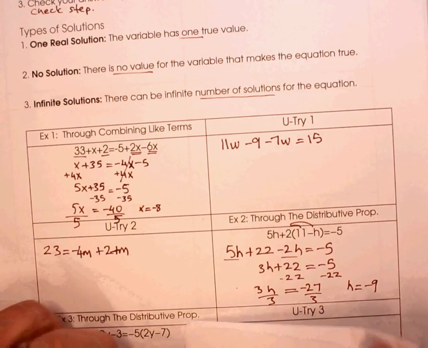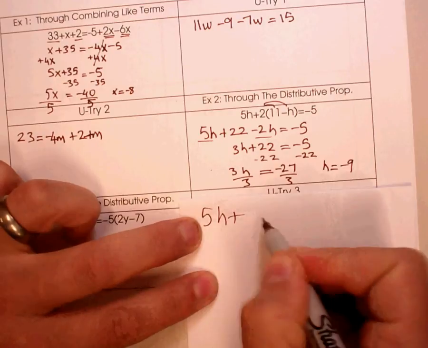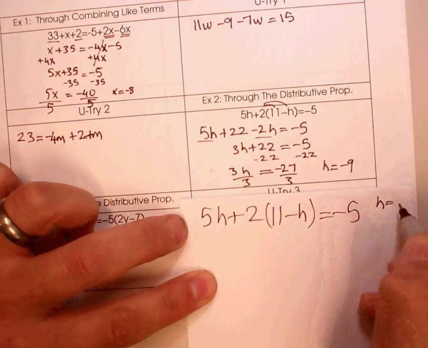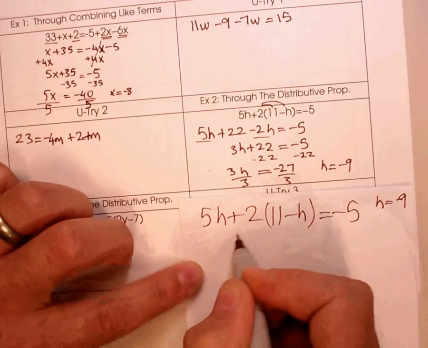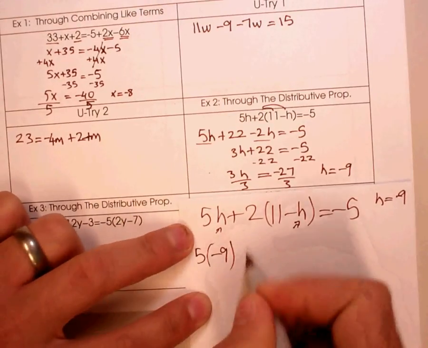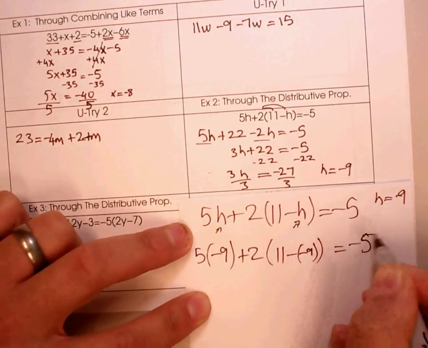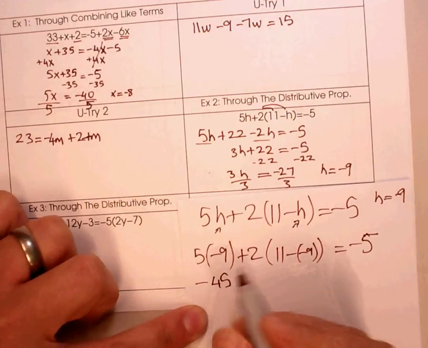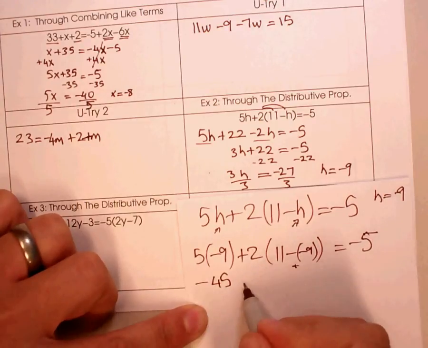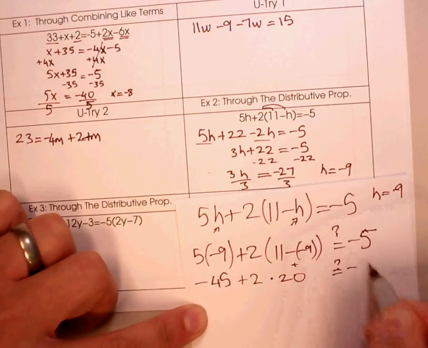I will do a quick check right here. 5h plus 2 times 11 minus h equals negative 5, and I'm checking to see if h equal to negative 9 was correct. I will substitute that into the original equation, so I will have 5 times negative 9 plus 2 times 11 minus negative 9 equals negative 5. This is negative 45 here. 11 minus negative 9 is going to be plus 9 together, and I will do 2 times 20. Is it equal to negative 5? That's what we're checking.